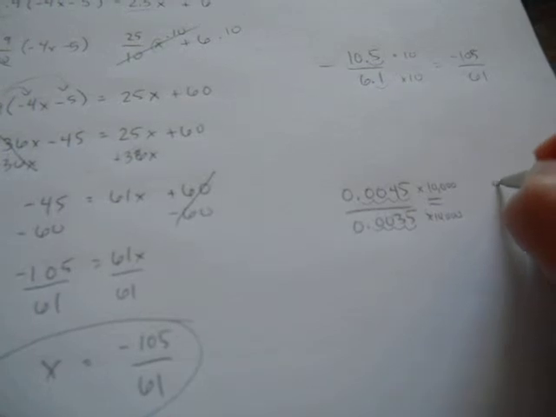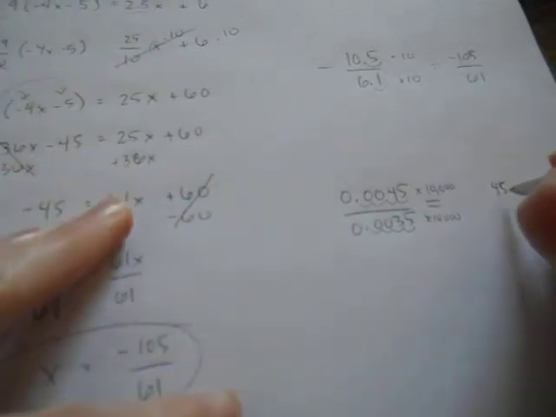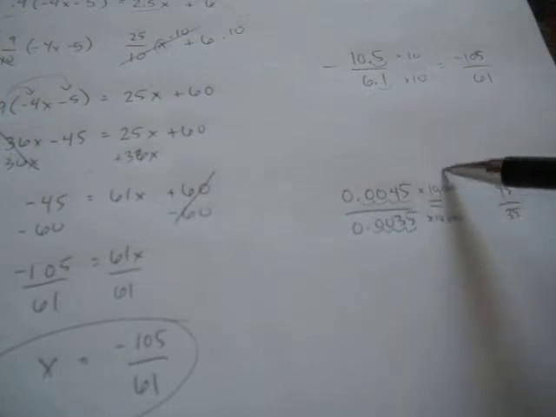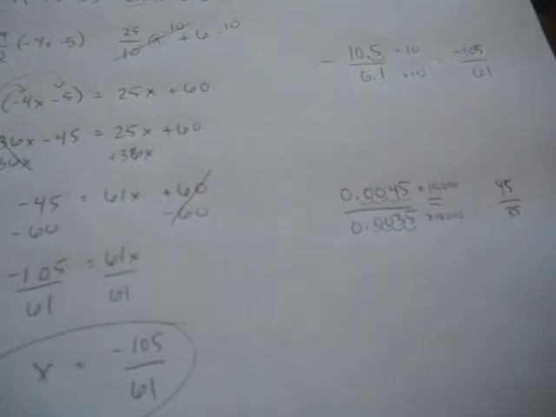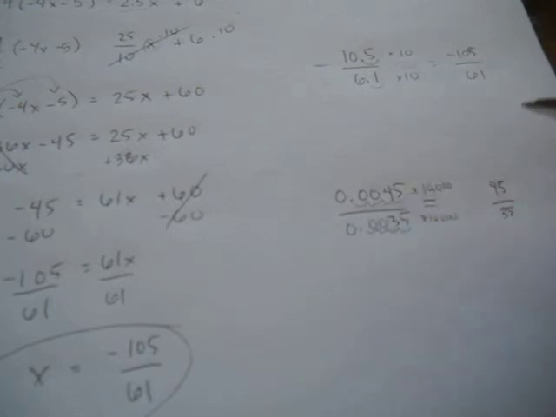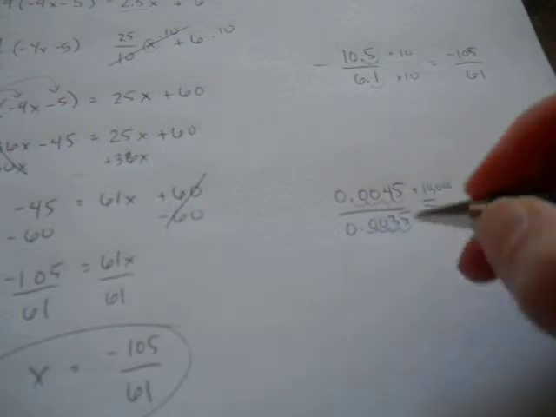And that'll give me 45 over 35. So if you don't want to figure out which factor to multiply by, just know that you can move the decimal over as many spaces as you need to, as long as it's the same on the top and the bottom.